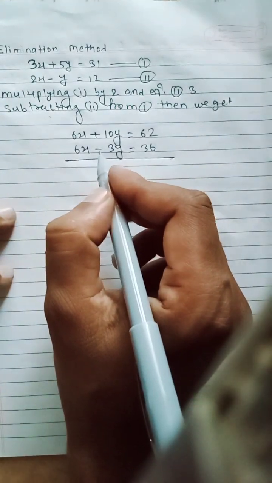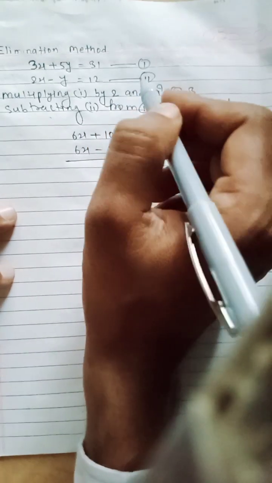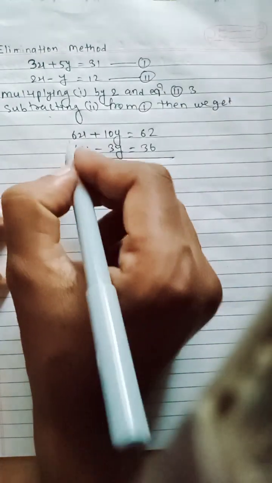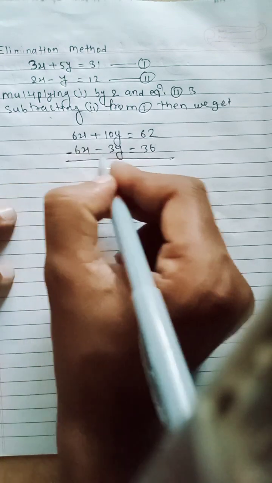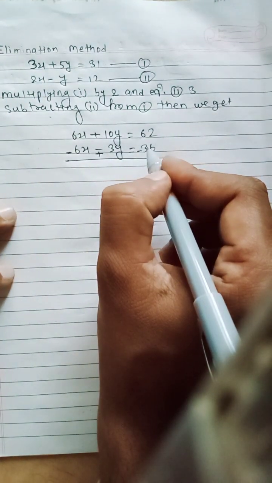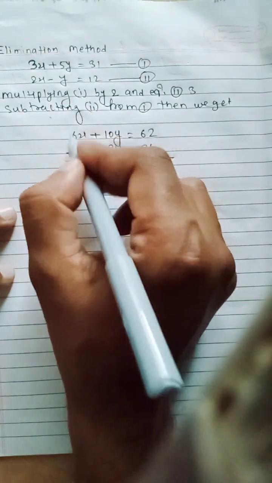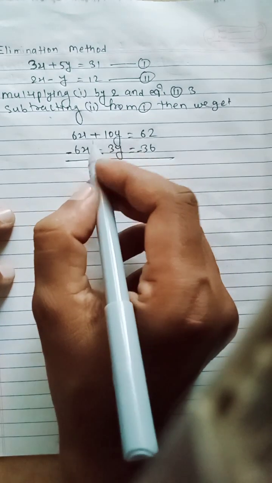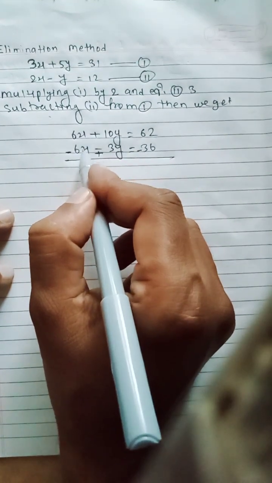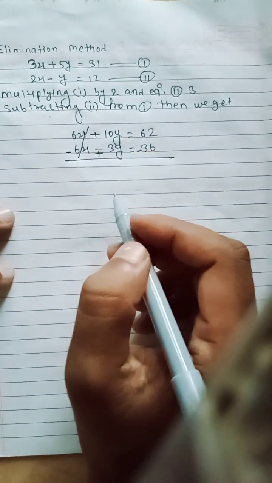Here we have to subtract the second equation from the first, so we change the sign of each term of the second equation. The sign of 6x is positive in the first and negative in the second, so it is cancelled. This process is called the elimination method.